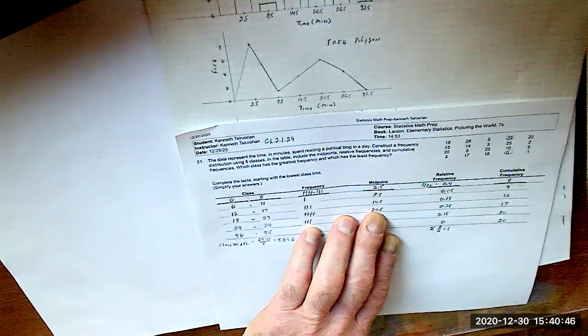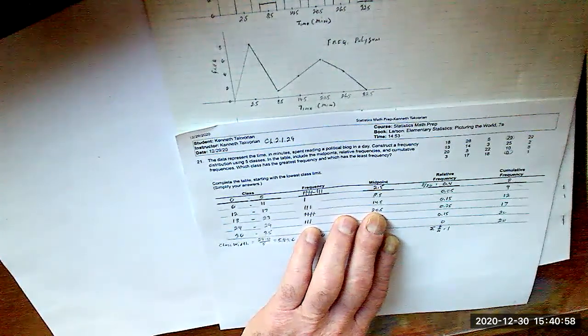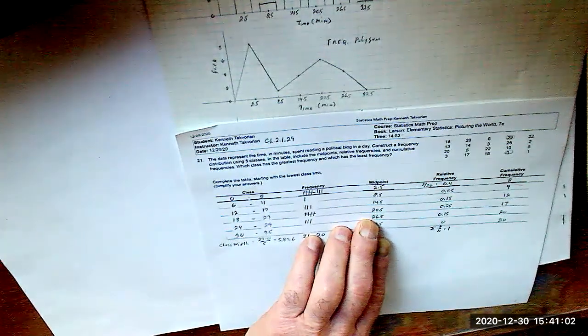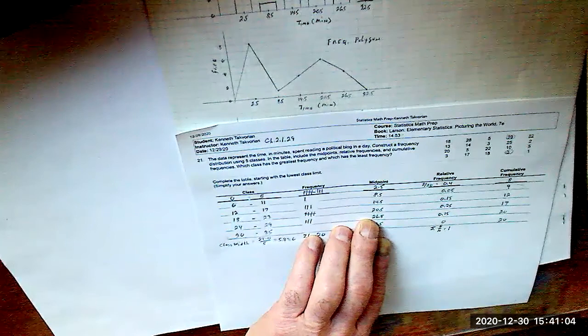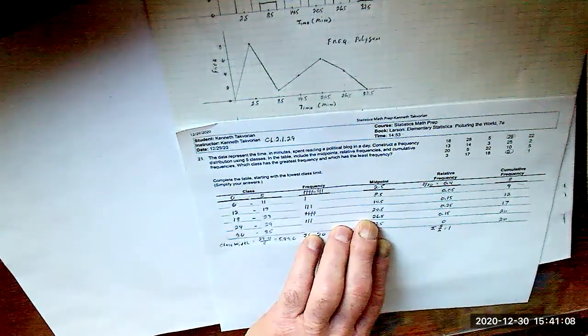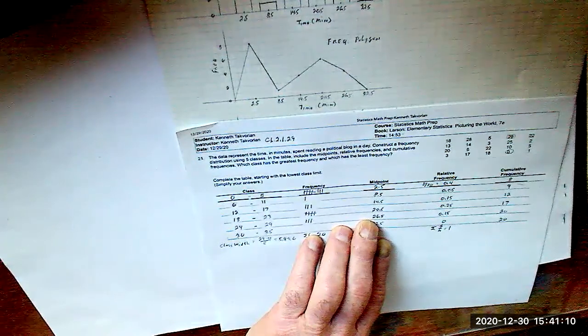Now, a graph always has to start someplace. So usually one class width to the left of the smallest value would be a good starting point. And that starting point would be 0. We then connect all the dots from here to here by straight line segments. So this is a frequency polygon, often called a line graph.